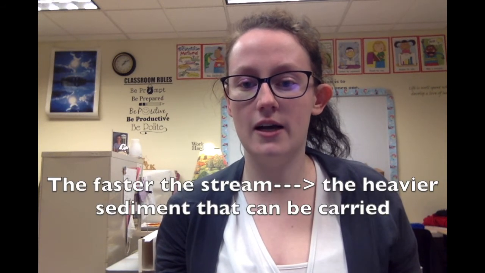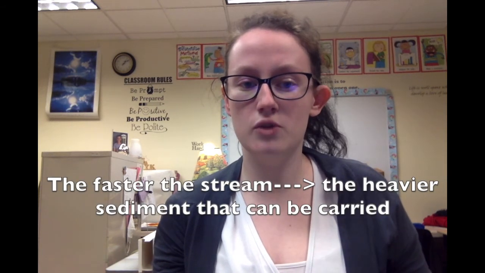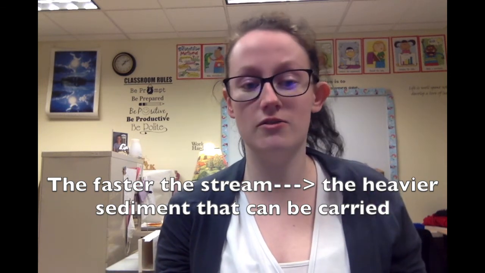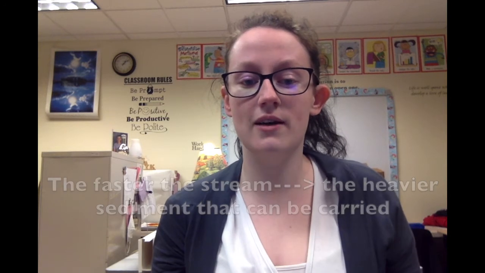A lot of what determines what will be deposited where is the energy in the environment. Generally, the higher the energy of the depositional environment, meaning the faster the mudslide or the stream is moving, the larger the grains that will continue to be carried on to different places. Anything that is too heavy to be carried will be dropped and therefore deposited in the ground.